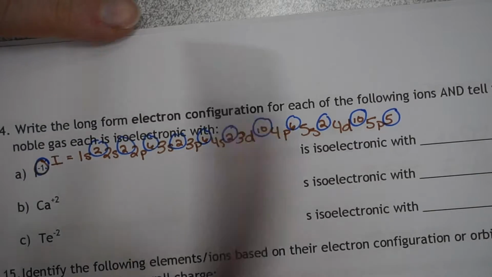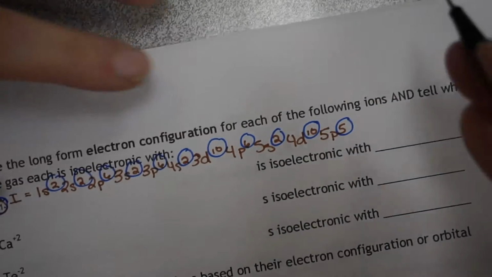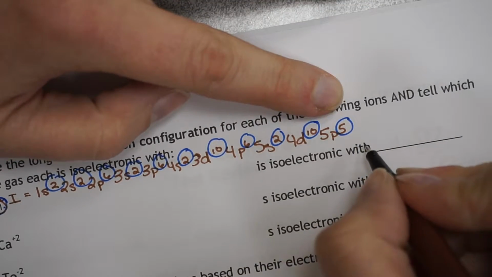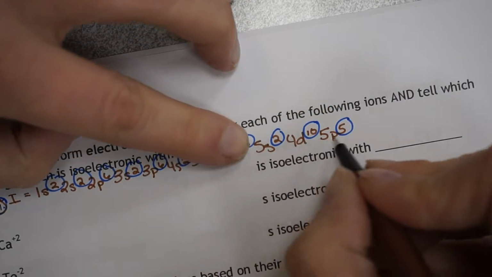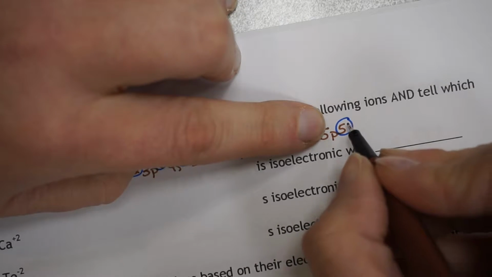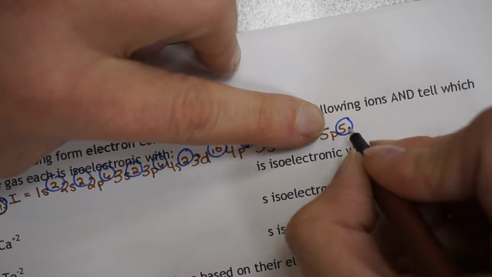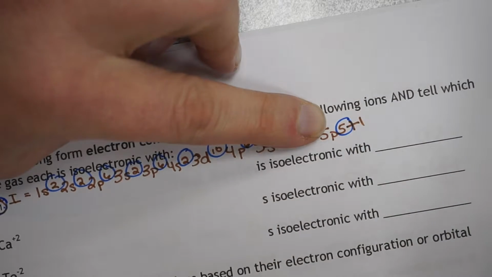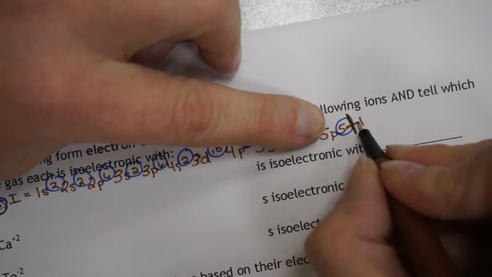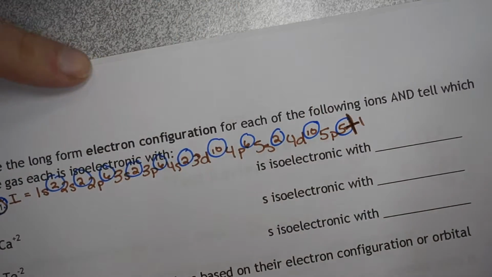That charge means I have one extra electron, so I need to find the highest energy level and add the electron to it. In this case, the highest are these two 5s, but p is higher energy than s, so we're going to add one electron to the 5p. That's a plus one, I'll make it really big.